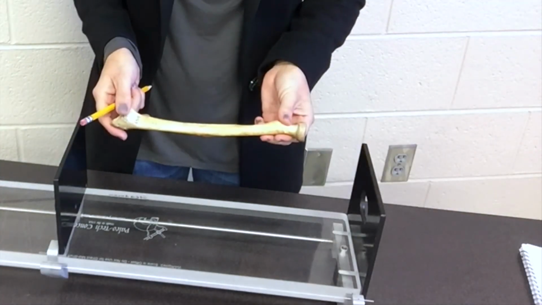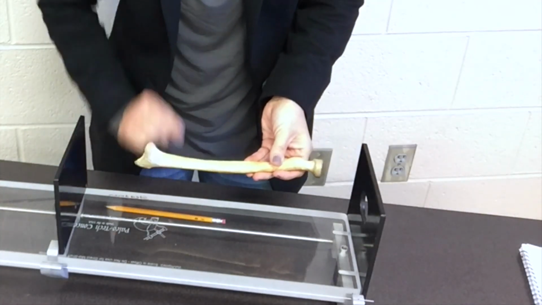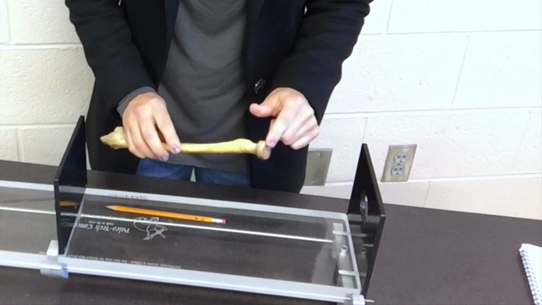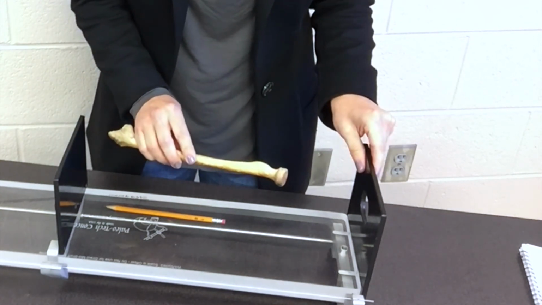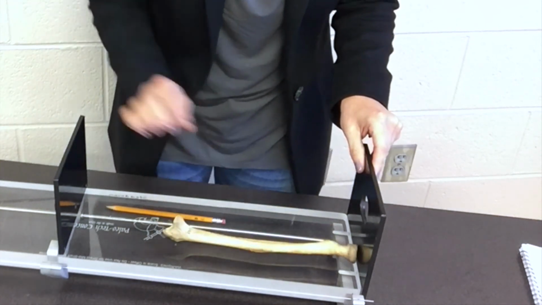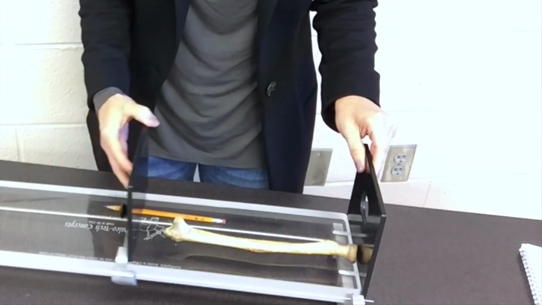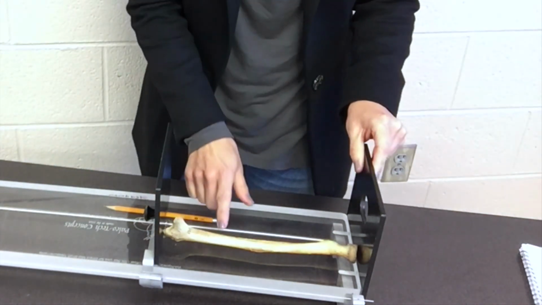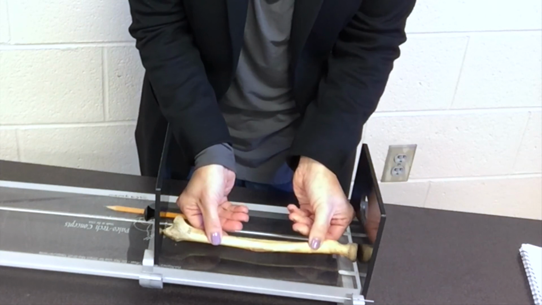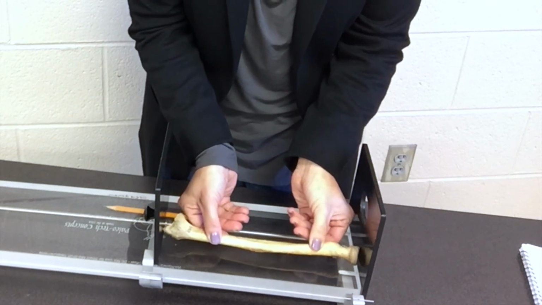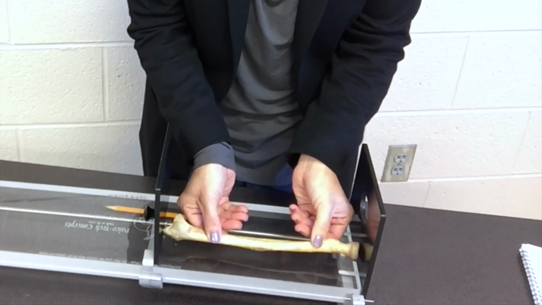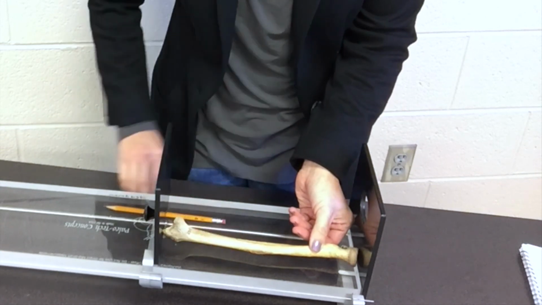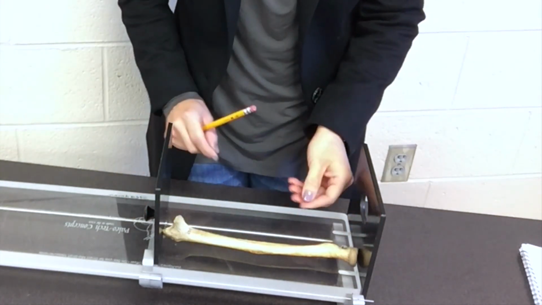The measurements of the radius. Put the proximal end of the bone against the fixed end plate, and the distal end against the distal end board to obtain the maximum length of the radius. Again, here you're going to want to move the bone sideways and up and down to get the maximum length.